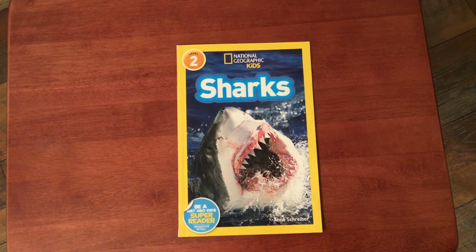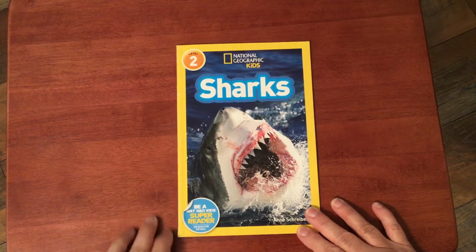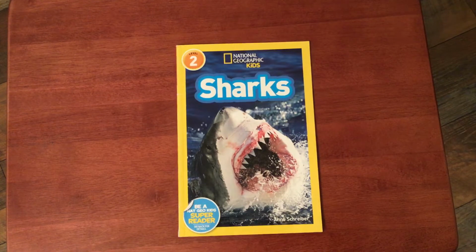This week, our book is a nonfiction book. And we know a nonfiction book means that it is true, it is full of facts. Like when we read about Abraham Lincoln and Martin Luther King Jr., those were nonfiction books. This is a nonfiction book about sharks. I know a couple of you are probably so excited because you love animals and especially sharks.